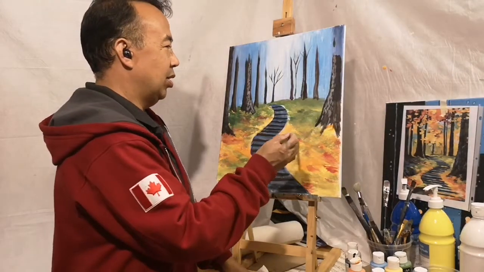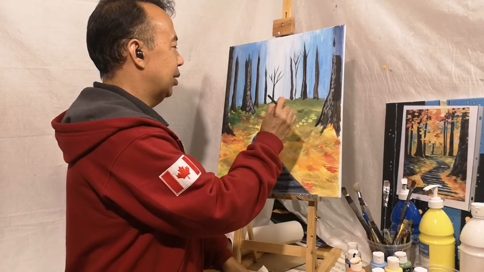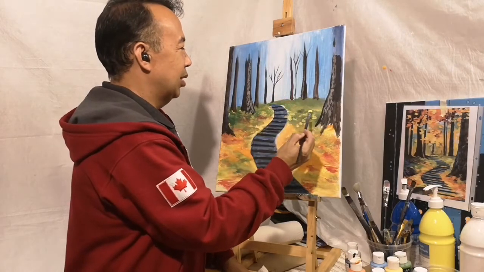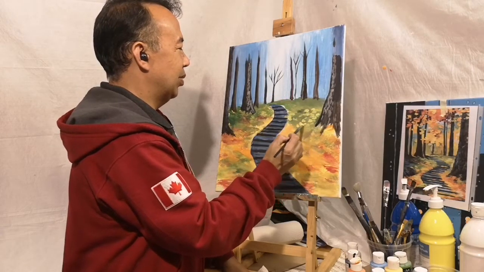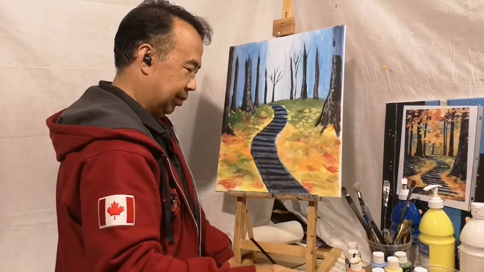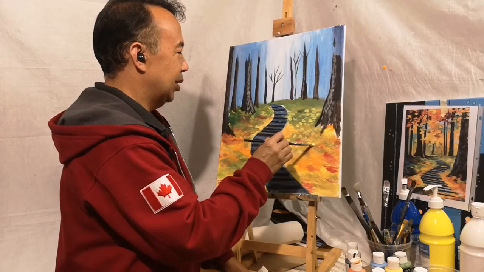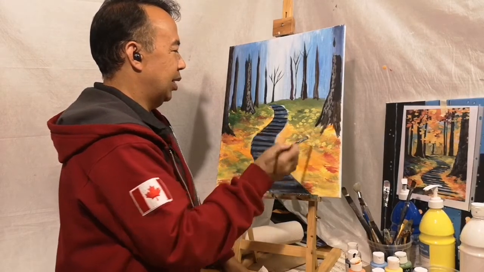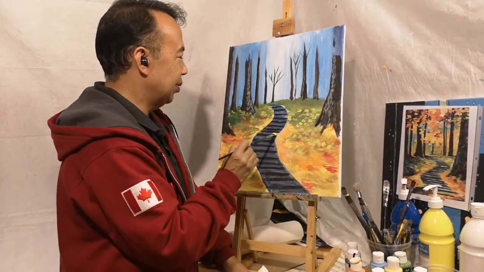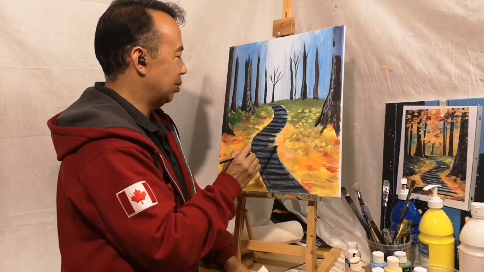All you have to do is just smudge, just like they were leaves on the ground. Just smudge them. Now you try to put some on the stairs as well. You assume that some leaves have fallen on that part.